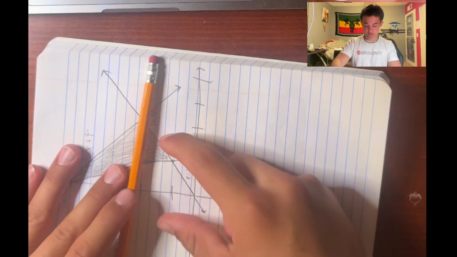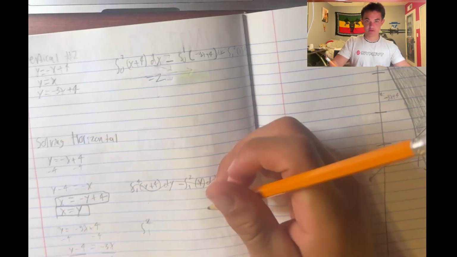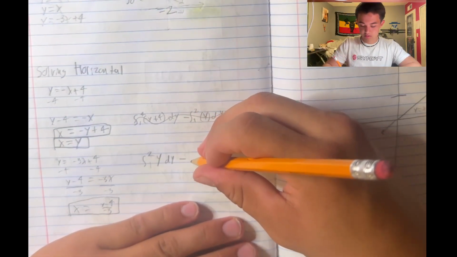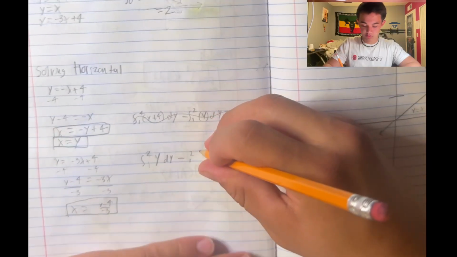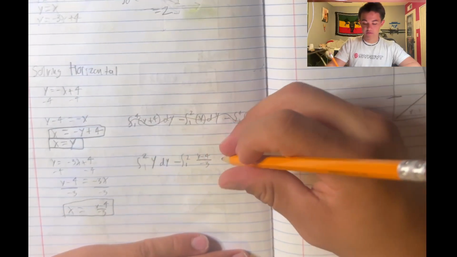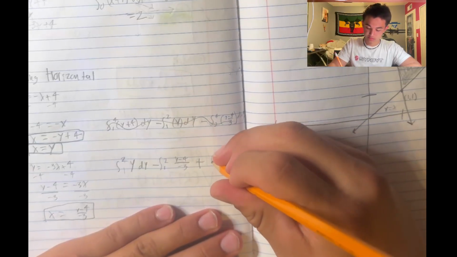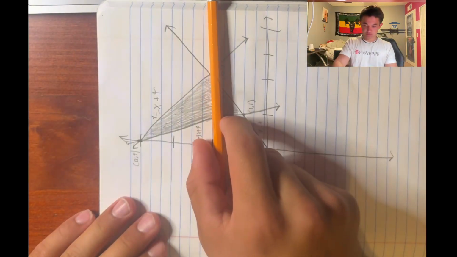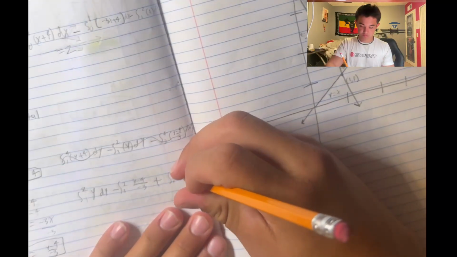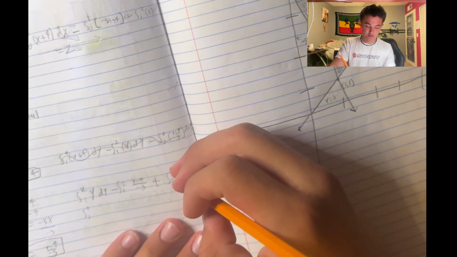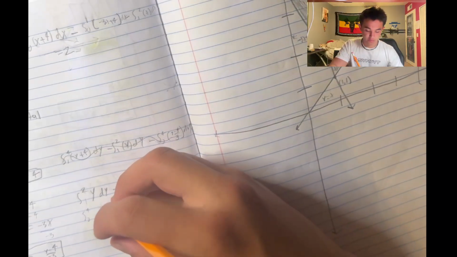So we got the integral from 1 to 2 of y dy, minus the integral from 1 to 2 of y minus 4 over negative 3, plus the integral from 2 to 4 of negative y plus 4, minus the integral from 2 to 4 of y minus 4.